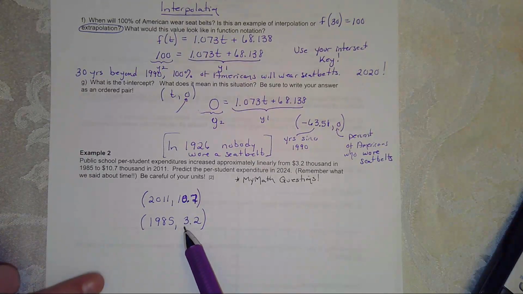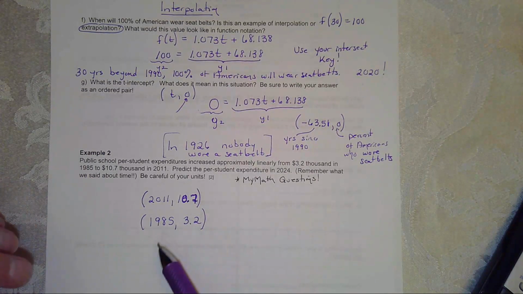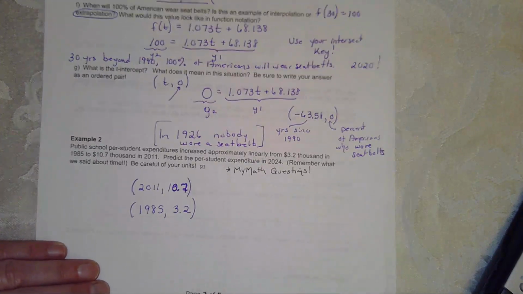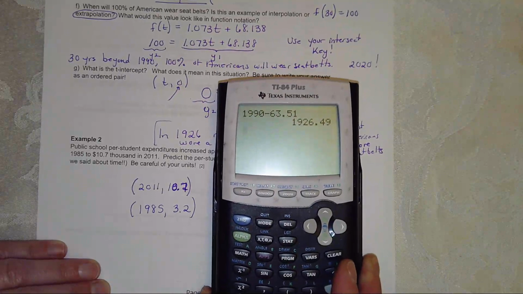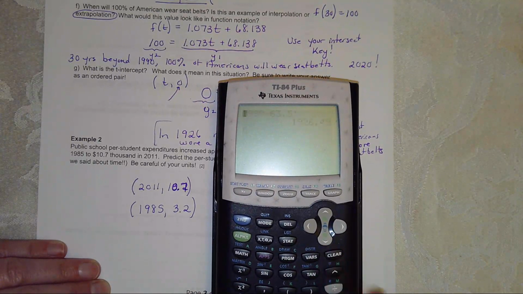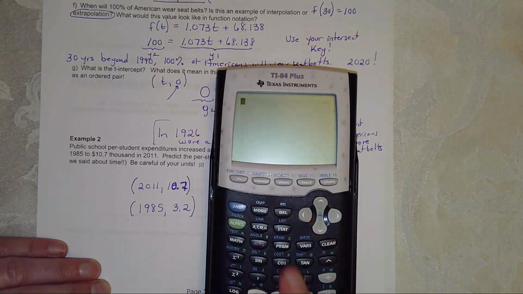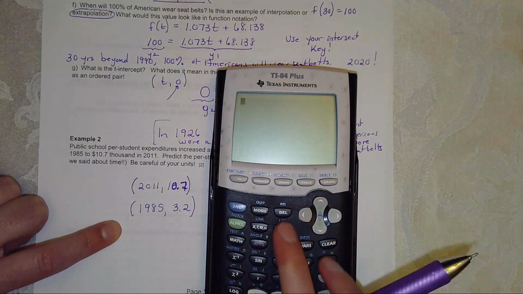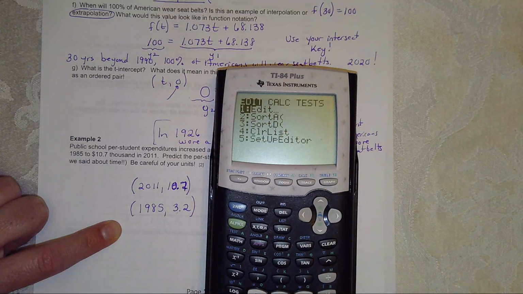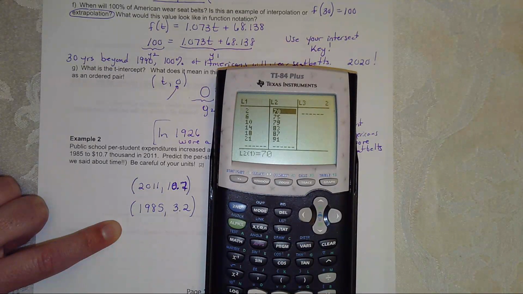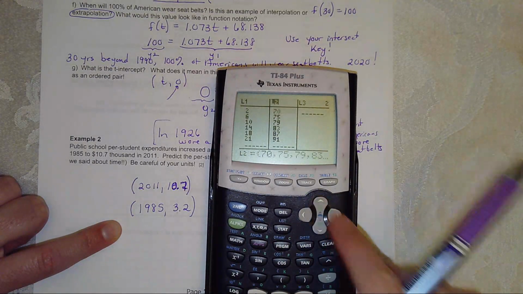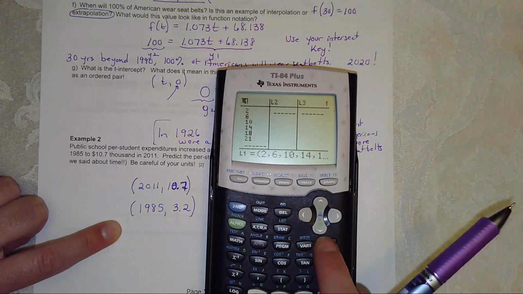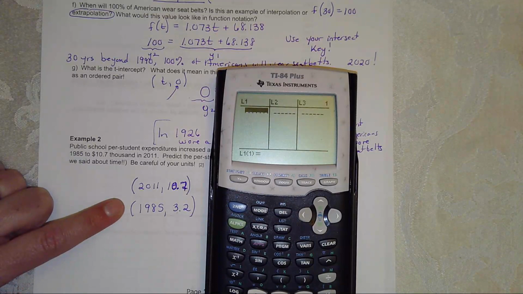Now, if we had to do this by hand, we'd find the slope, and then from the slope, we would find the b-intercept. But now we're going to use our calculator. So let's practice entering in data again. So I want to enter these two pieces of data into my calculator. So I'm going to hit Stat, Edit, and then we're going to clear these lists. And then I'm going to enter these two values.